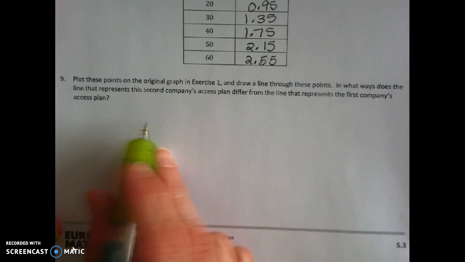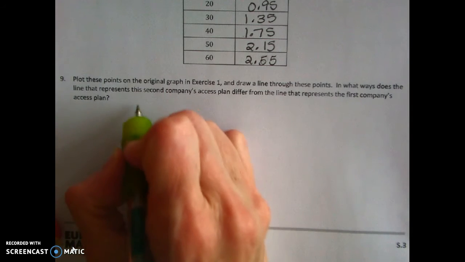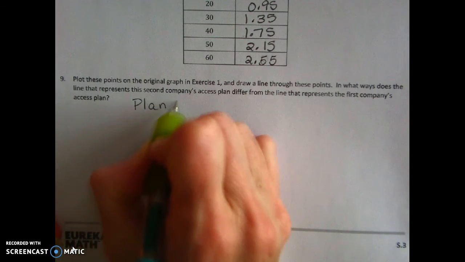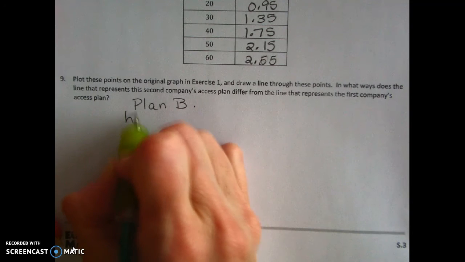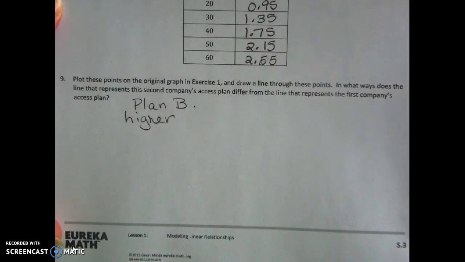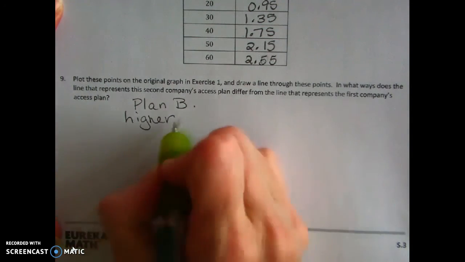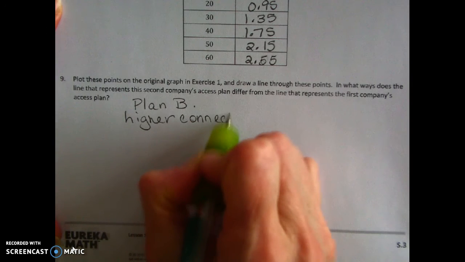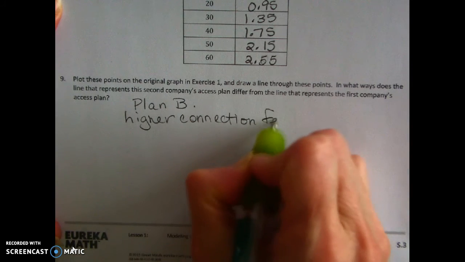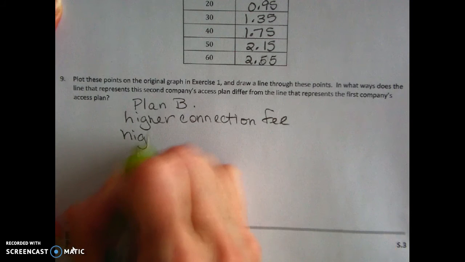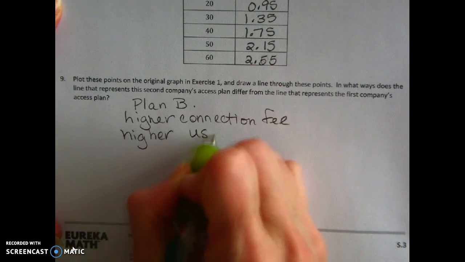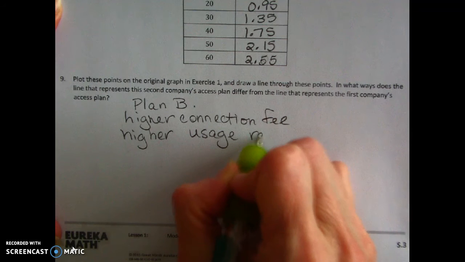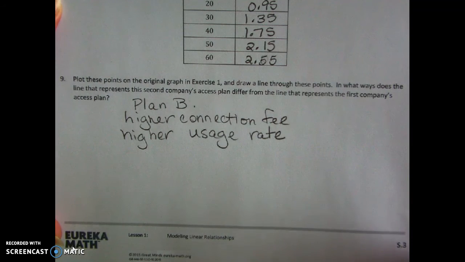Okay, so just to quickly reiterate here, Plan B has the higher connection fee and the higher usage rate. So Plan A would be the better choice.